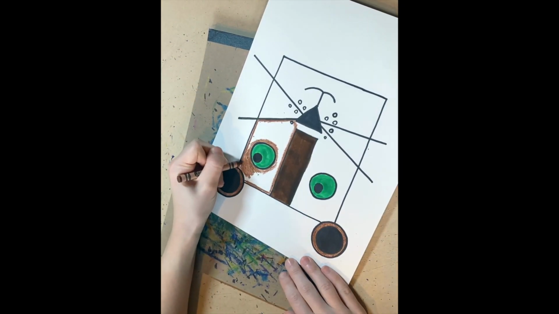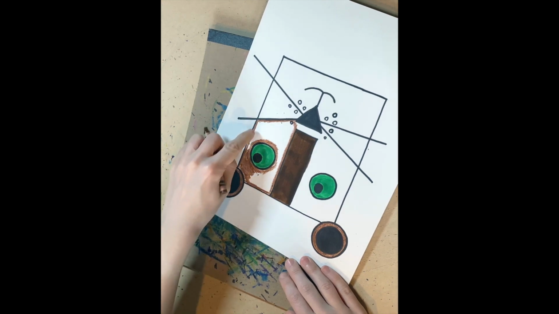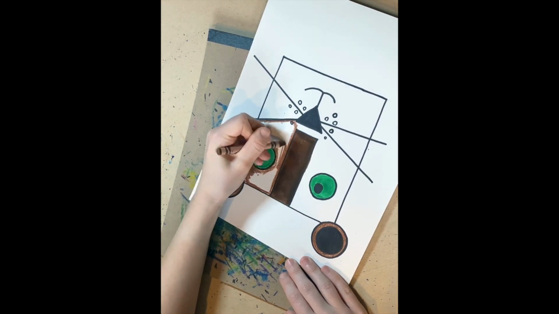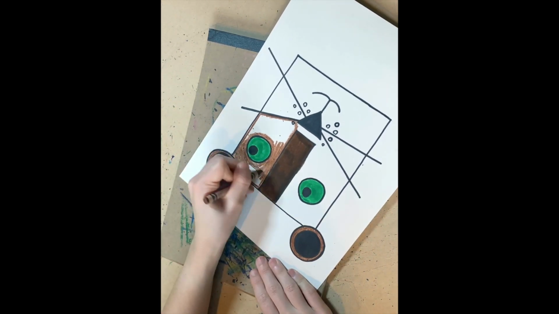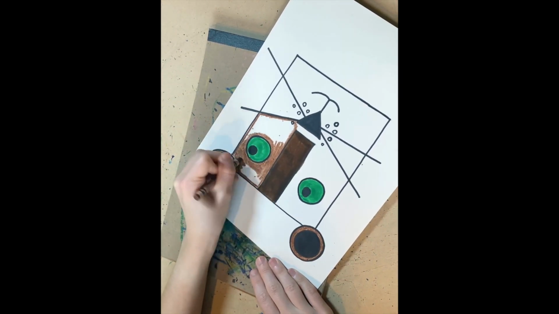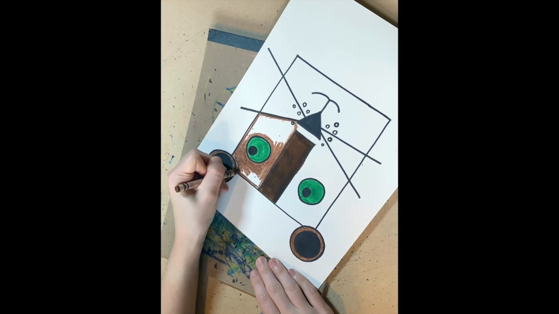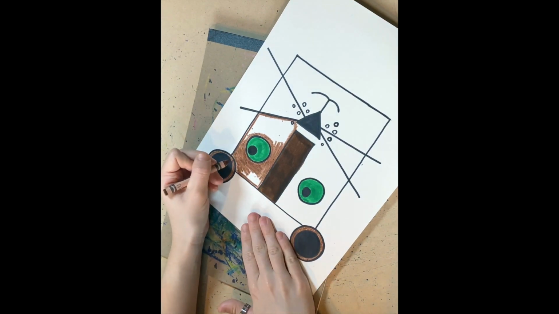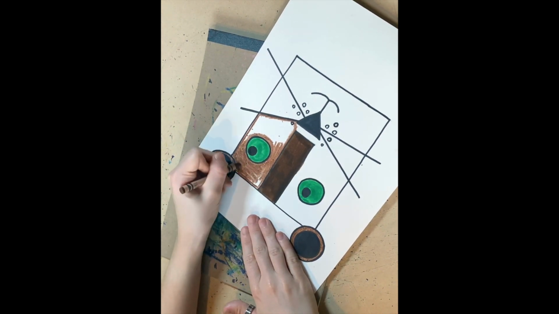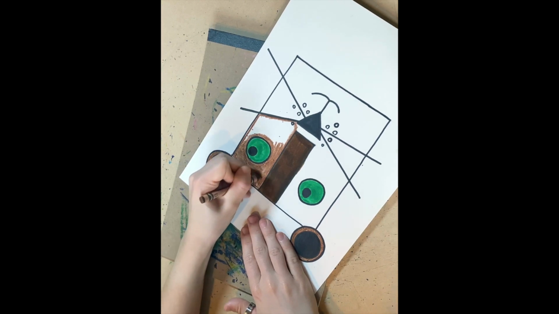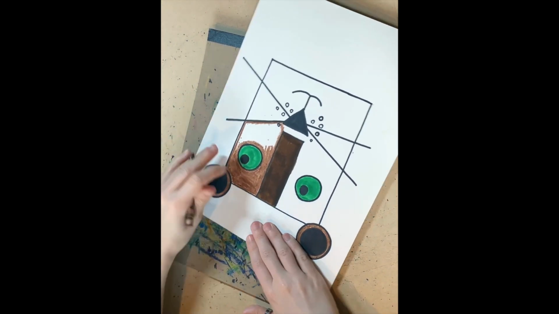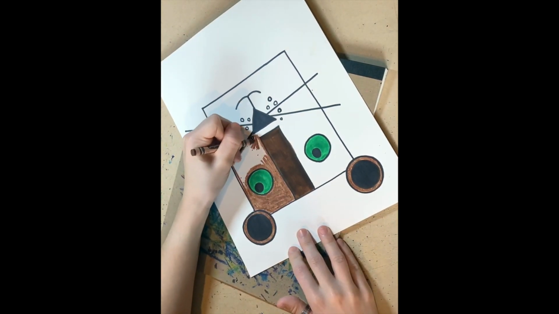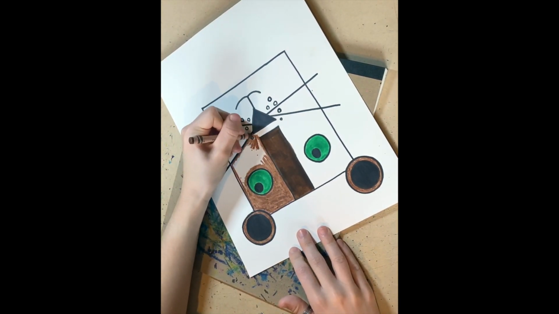This is how you color inside the lines, by outlining the whole section first and then focusing on coloring back and forth. Either I'm doing side to side and I'm holding my hand down on the paper for grip, and I'm making sure that the whole section is colored.